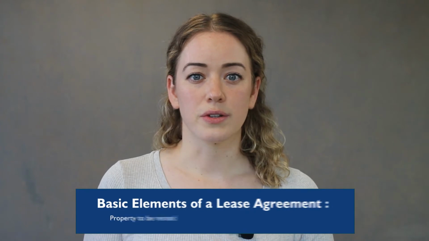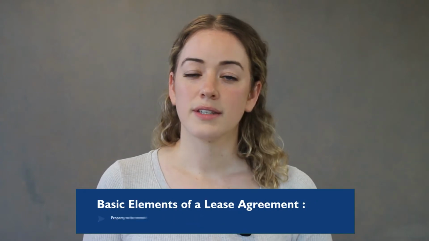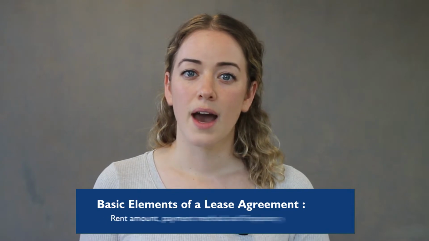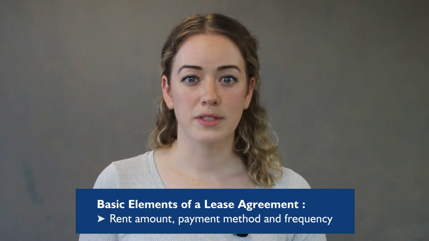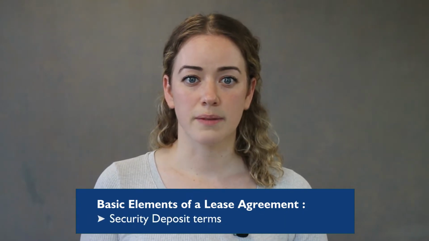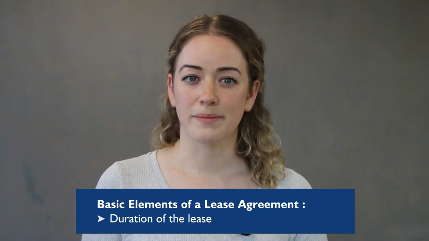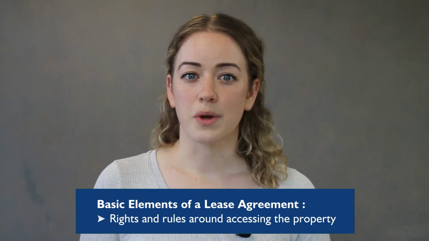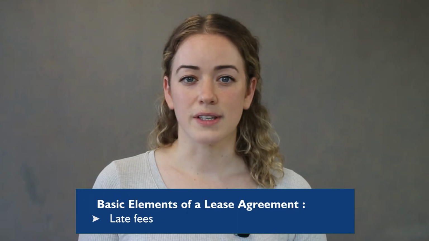Basic terms should include the property to be rented, names and contact details for all tenants who will be living in the property, how rent will be paid, including the amount, payment method, and frequency, terms of the security deposit, duration of the lease agreement, landlord and tenant responsibilities, rights and rules around accessing the property, and late fees.